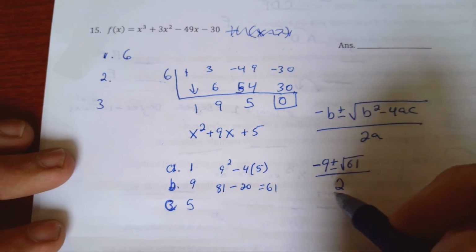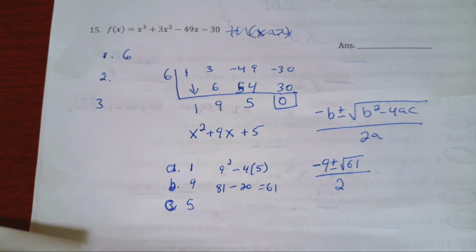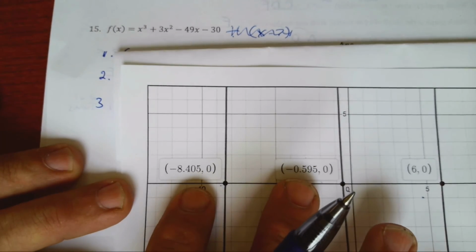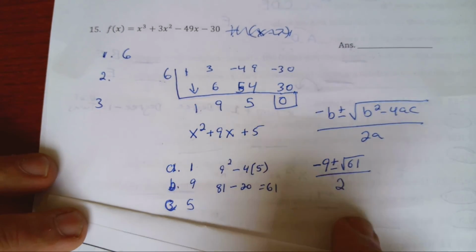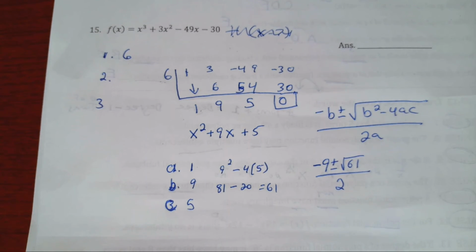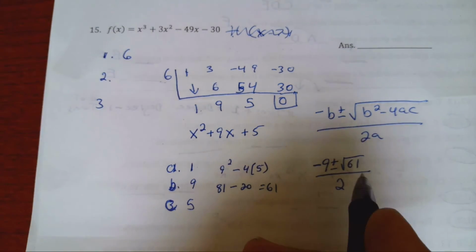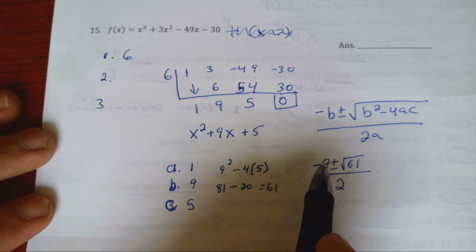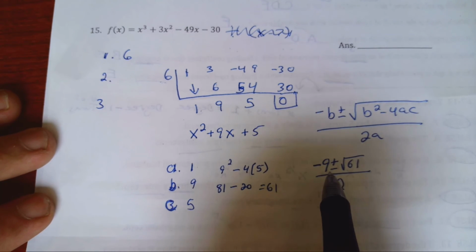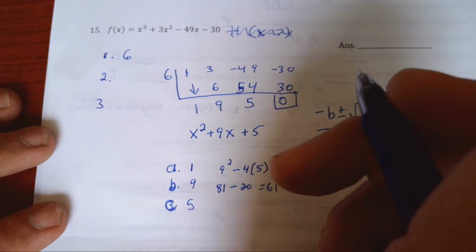If you were to put this into the calculator, what it equals is these two values that we found earlier. But this is an exact value, not rounded or anything. It looks confusing just the way it's set up, like negative 9 plus radical 61 over 2, or negative 9 minus radical 61 over 2. But those are your last two solutions.